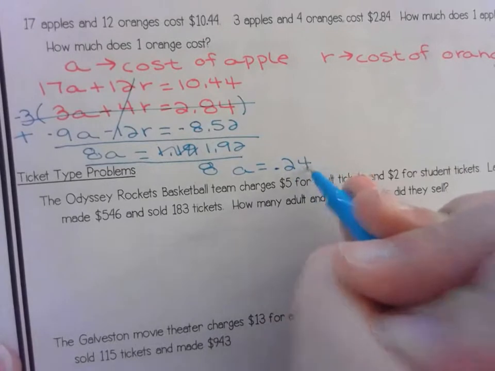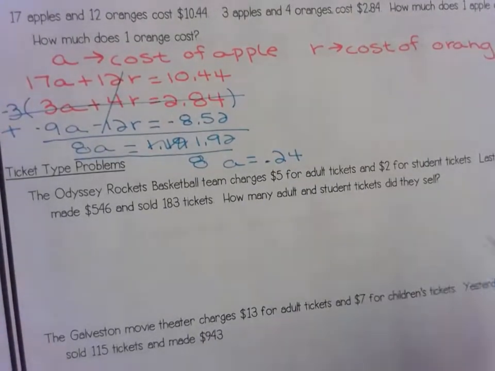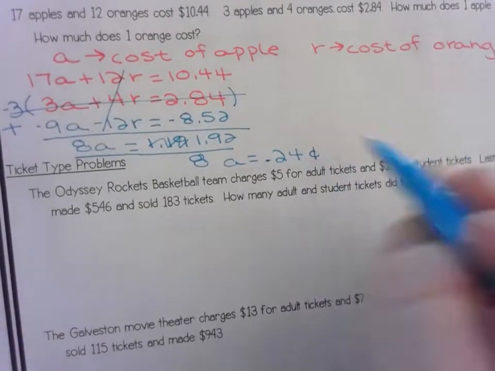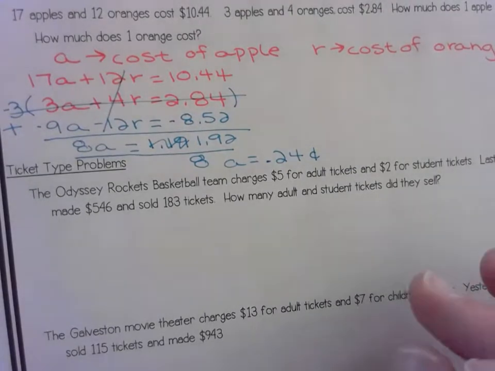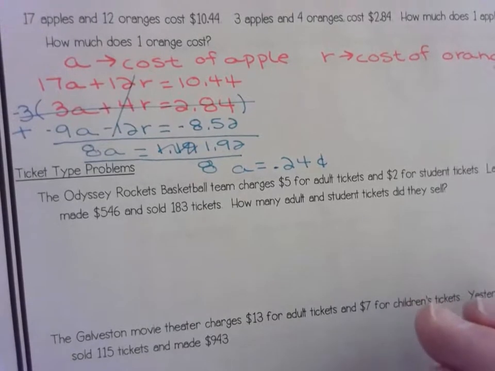0.24. Okay, let's see. Does that make sense? A is the cost of an apple, so that tells me an apple costs what? 24 cents. Okay. Now let's find R. If I know A is 24 cents, how do I find R?